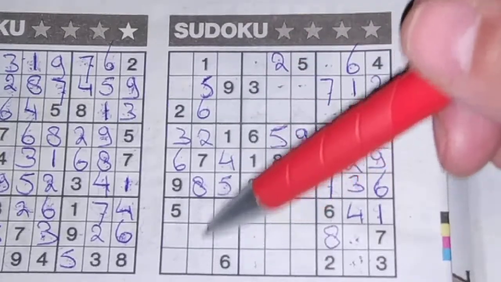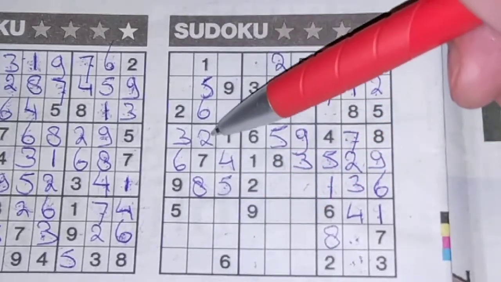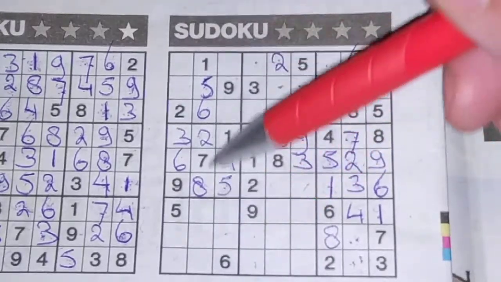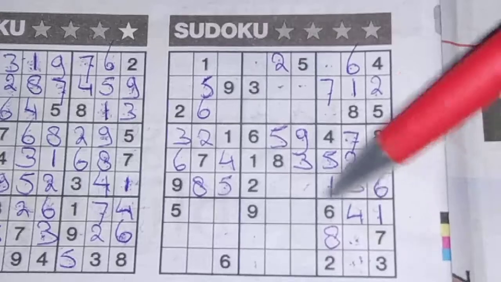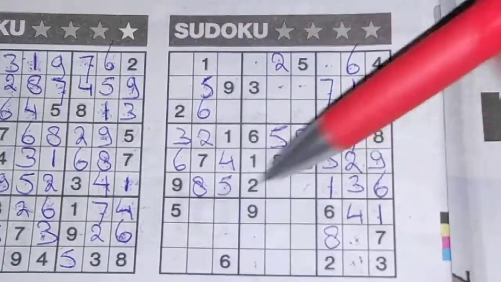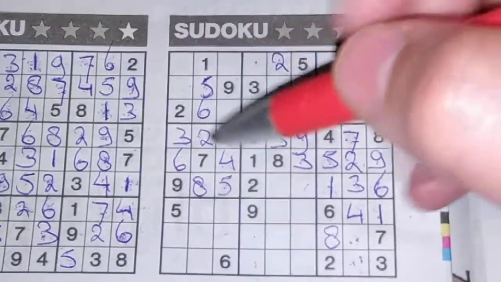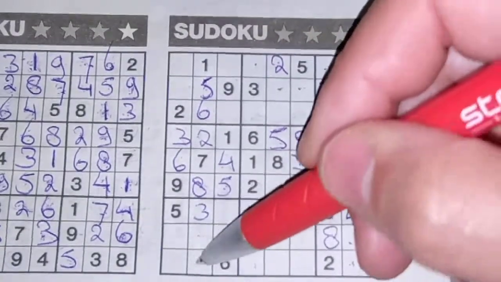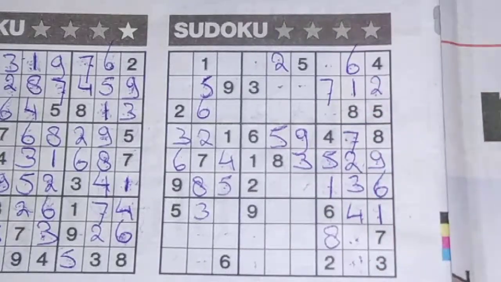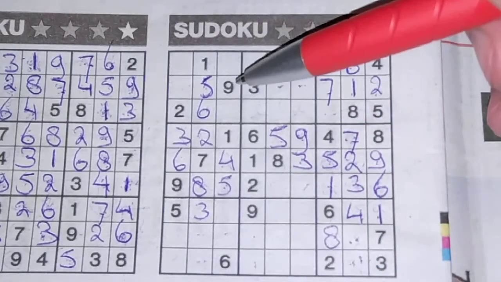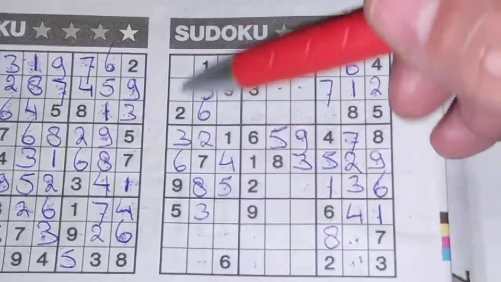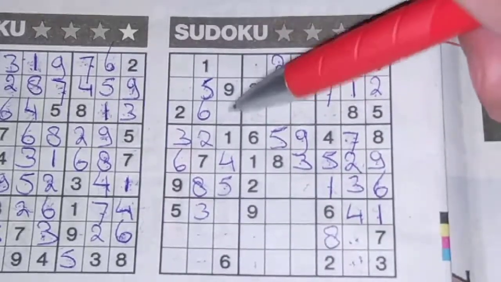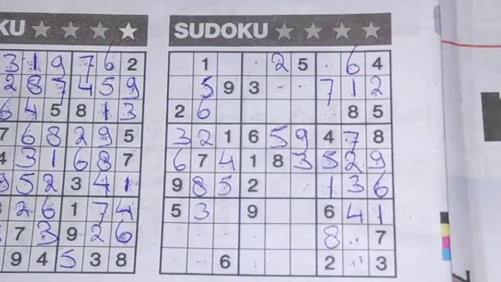How about these three numbers? The missing numbers here are 3, 9, and a 4. And look, we have a 9 and a 4 here. So one digit left for the 3. So here we have as a pair the 9 and a 4. That means a 3 in the first column. Oh, I cannot fill the 3 here. I need to wait.